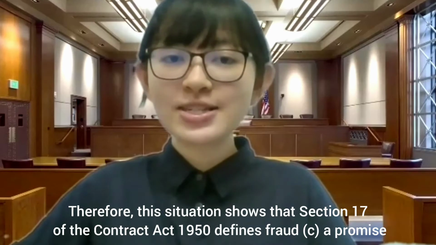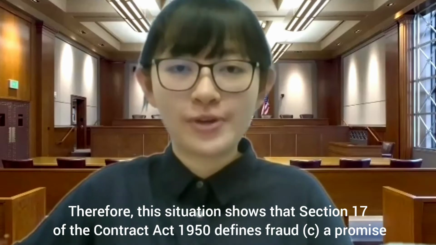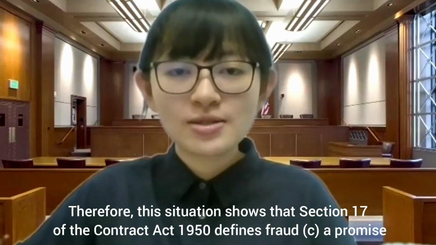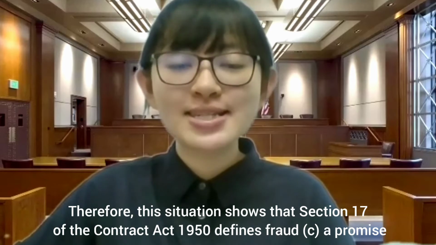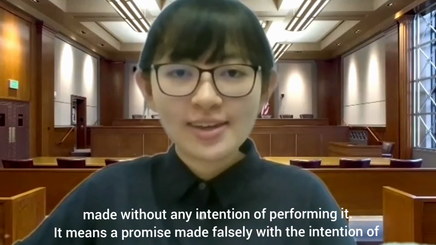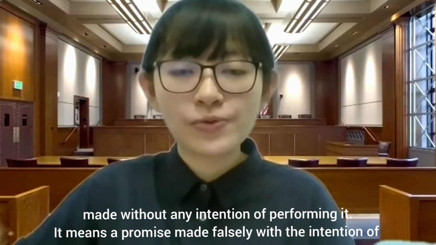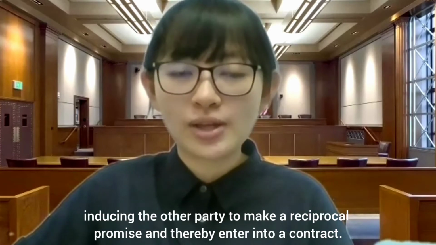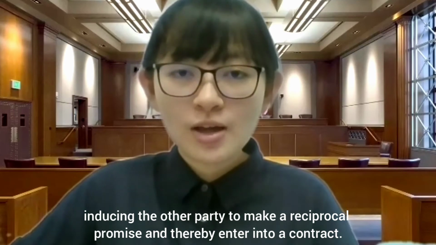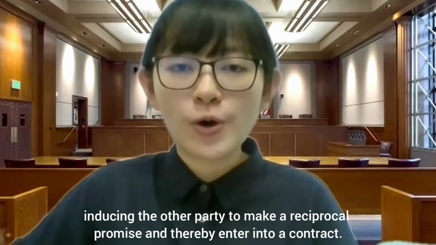Therefore, this situation shows that subsection of the Contract Act 1950 defines false promise in subsection C as a promise made without any intention of performing it. It means a promise made falsely with the intention of inducing the other party to make a reciprocal promise and thereby enter into a contract.